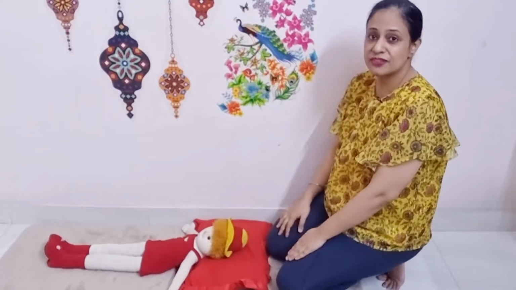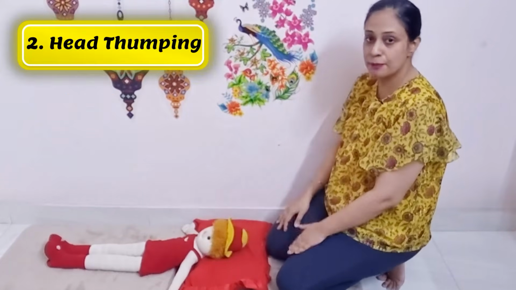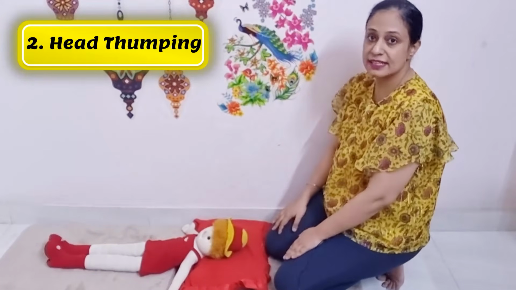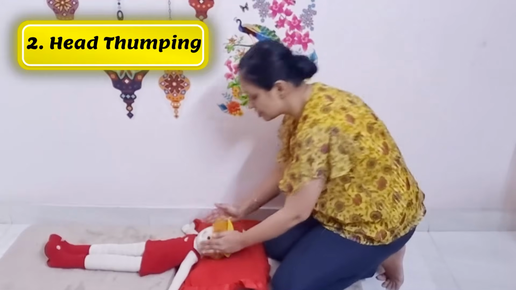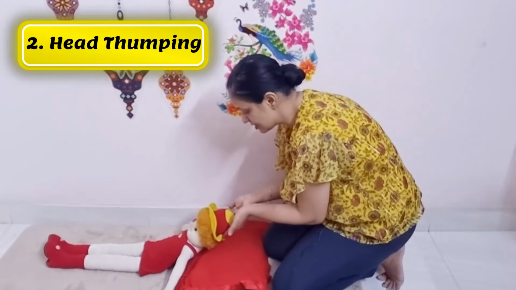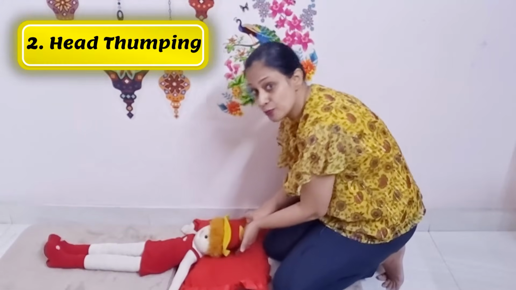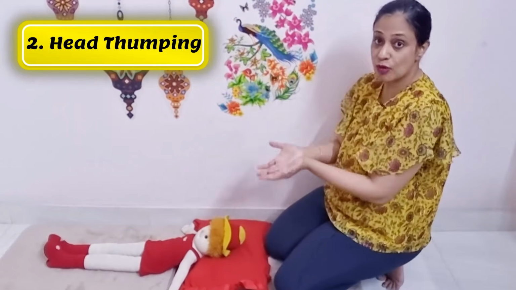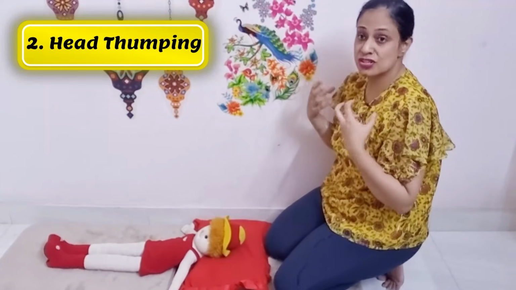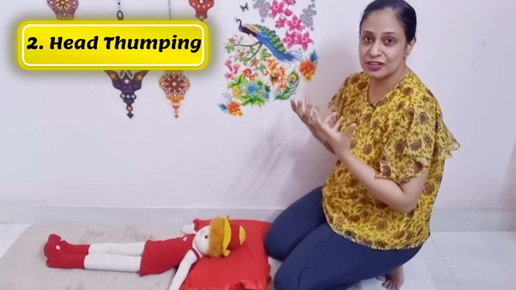The second movement of the day is called head thumping on a pillow. In this, initially again the child is lying down in a relaxed position. Hold the head of the child slightly, raise it and let it fall, but don't remove your hands from below so that it falls very gently on your hands and the child does not feel that they are going to fall, or that it creates any discomfort or fear in the child.